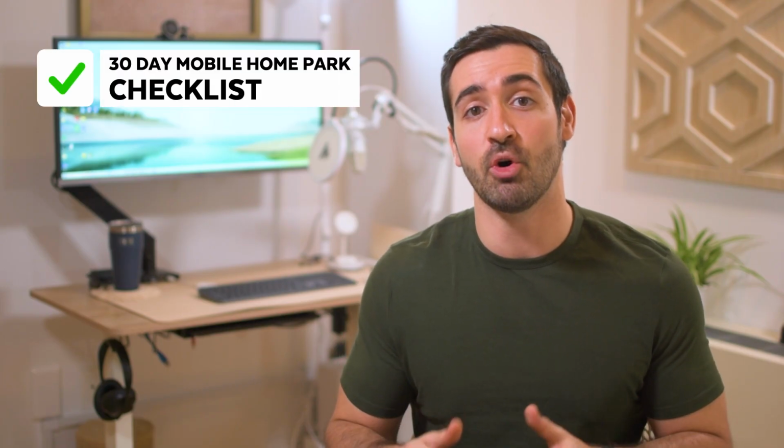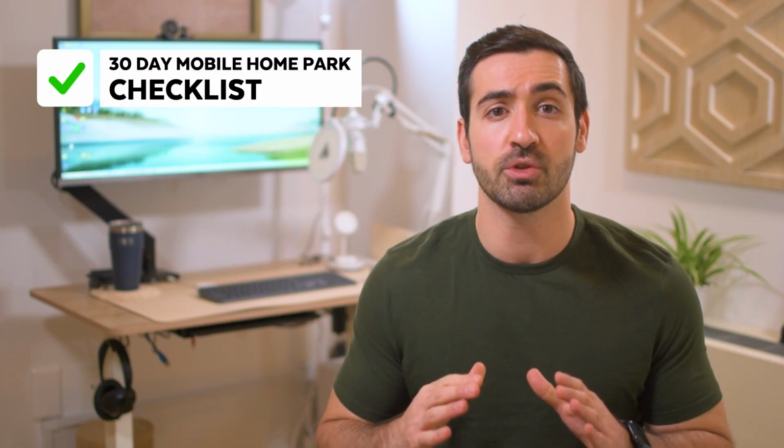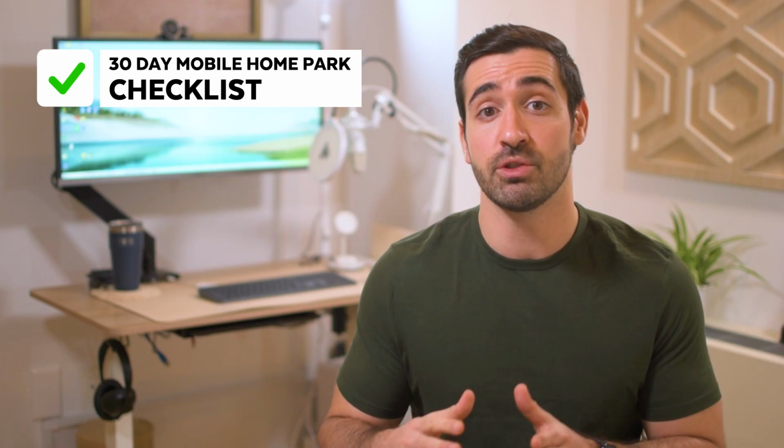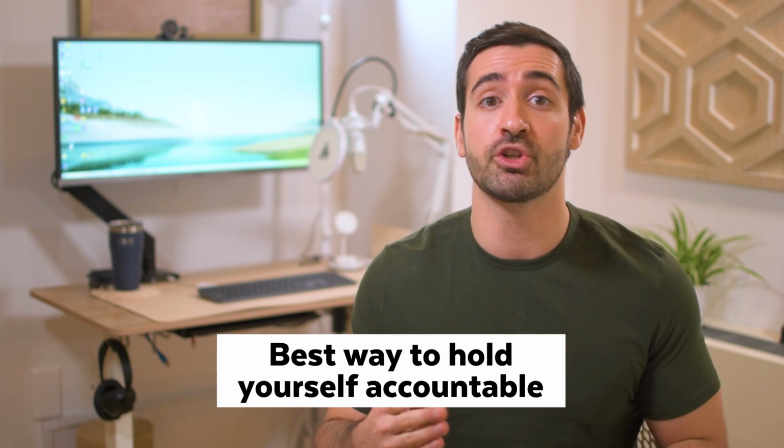The second resource that we've created for you is the 30-day mobile home park checklist. This checklist will serve as a reference for everything you need to accomplish throughout the course. As you go through the course, you can check items off when you complete them. You'll always know what you need to do next so you can effectively plan out your time. We love this checklist because it is the best way to hold yourself accountable and ensure all the work that you need to do to achieve your goals is done in a timely fashion.